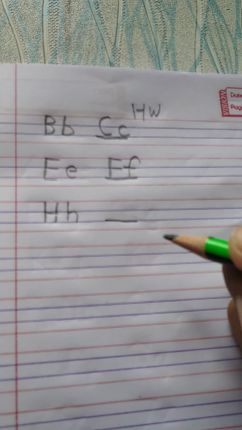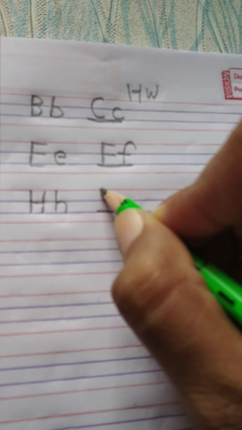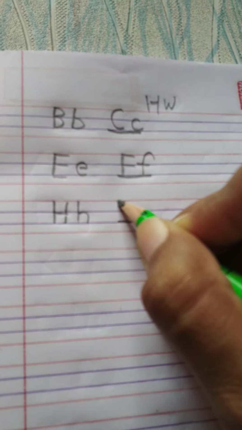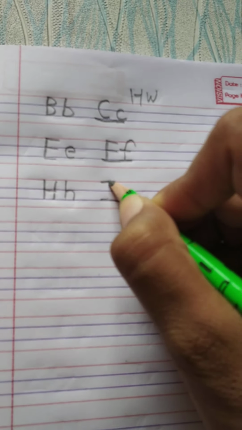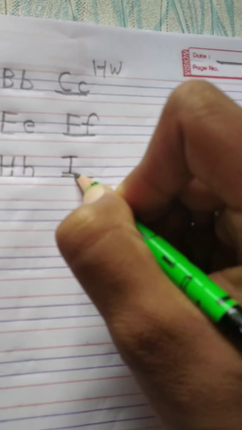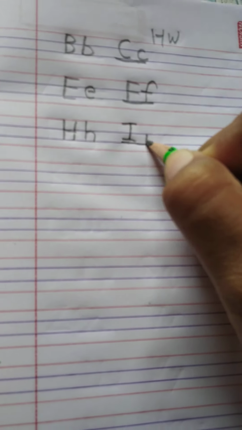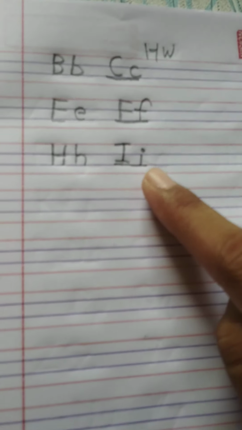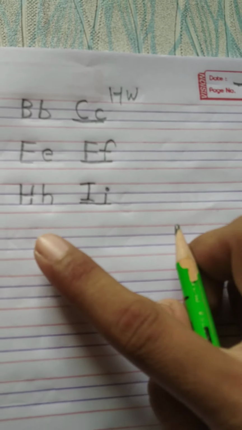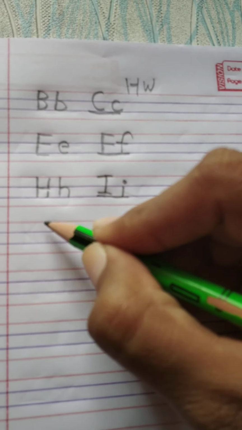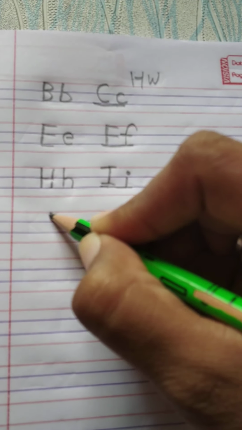I. Which letter? Yes. Red line to blue line. Start with me. Sleeping line, standing line, sleeping line. Okay, this is capital I. Now small i. Standing line, dot. I after H. Now write here in next line letter K.